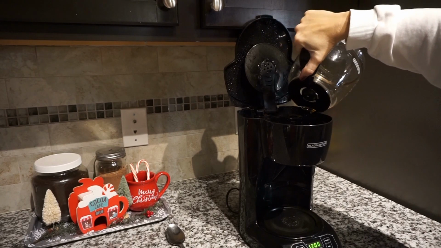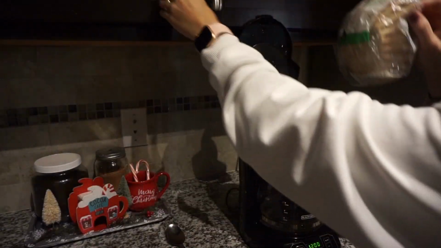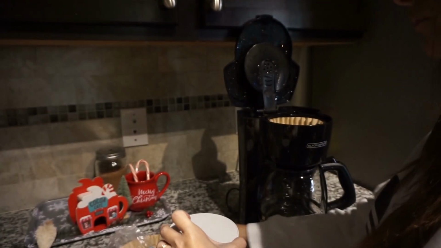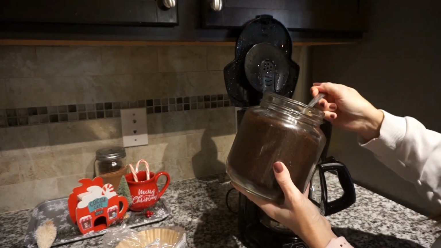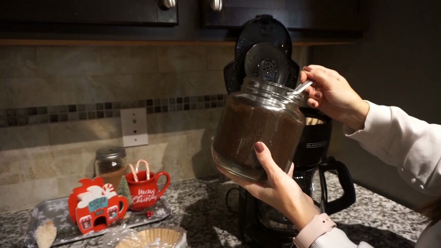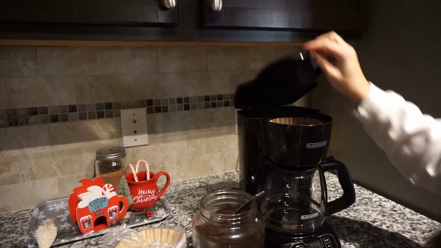Before we get started, of course, I have to make myself a cup of coffee because usually the morning is my only chance to have a cup of coffee. I stopped drinking caffeine in the evenings, and so I really savor this cup of coffee in the morning.